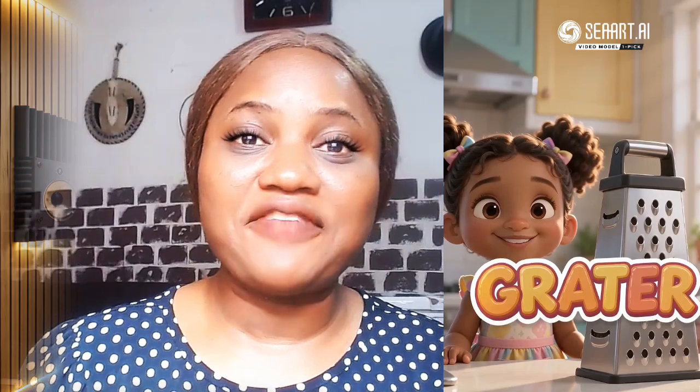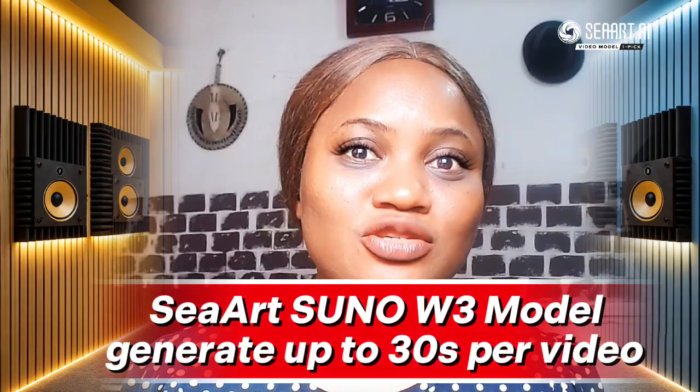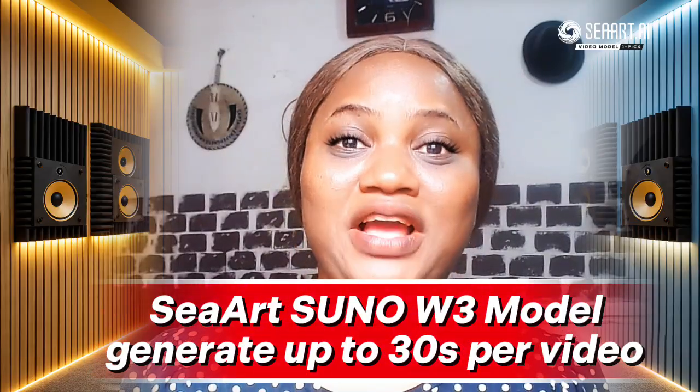So I think I pick the first one, which is StarDream 2.0 mini. You will agree with me that one is better. For me, I pick StarDream 2.0 mini because it tried to give me what my prompt actually requested. Another thing about Suno W3 is that it can generate up to 30 seconds. So if you're looking for an AI tool that will give you less stress and a longer generation, I recommend SeaArt Suno W3 because it has up to 30-second video generation.